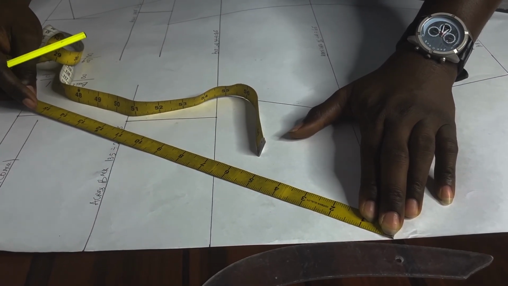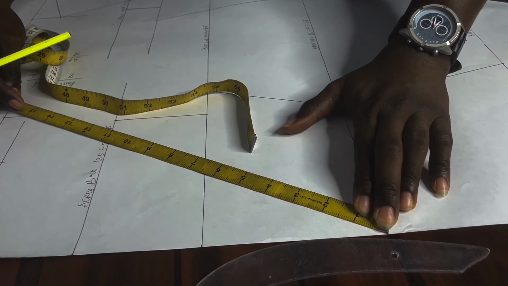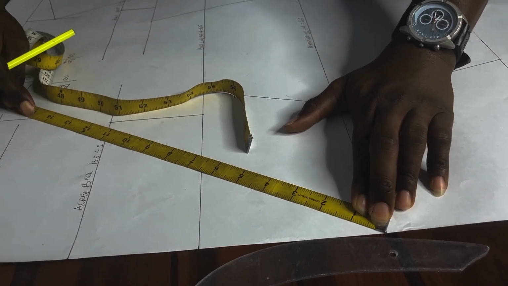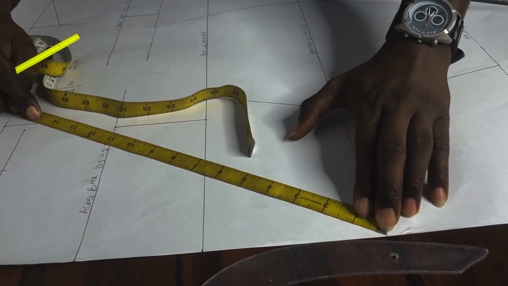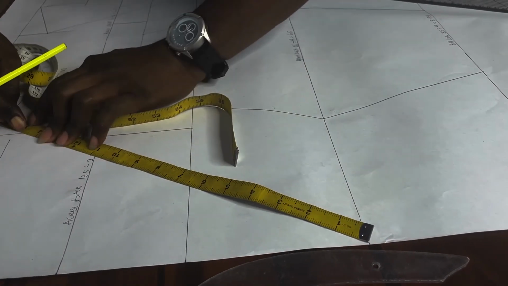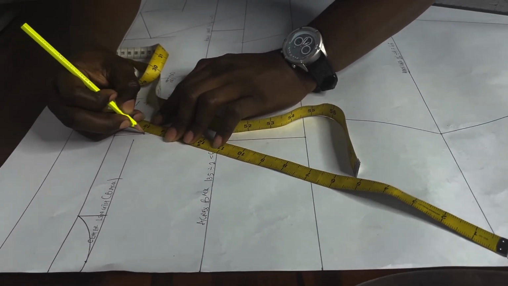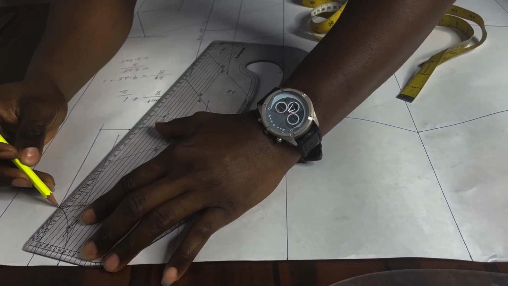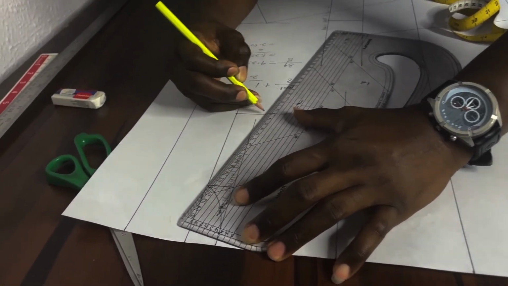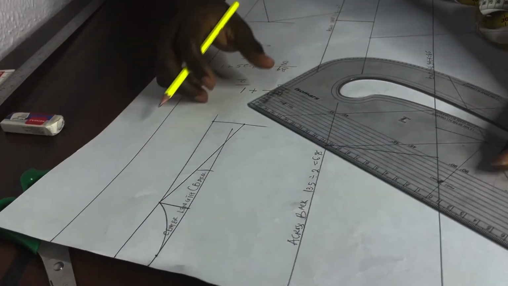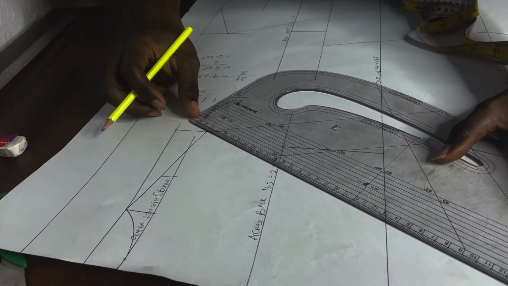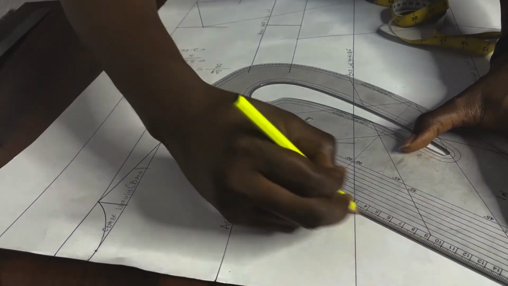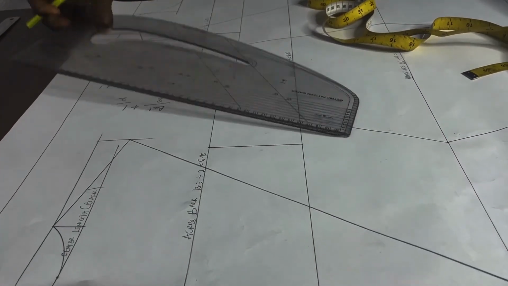We said 14.5. So we are adding 1/8 of an inch to it, so it's going to be 14.75. That 1/8 of an inch is for ease. So we are connecting. For the sake of emphasis, I'm going to be bringing the shoulder slope to the center back. This is the shoulder slope for the center back.